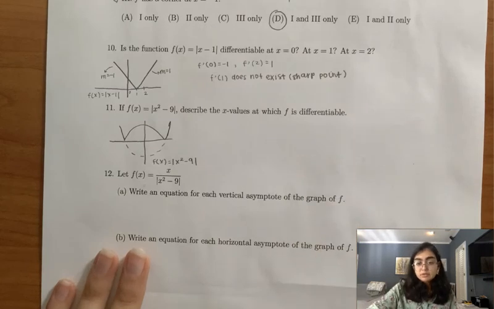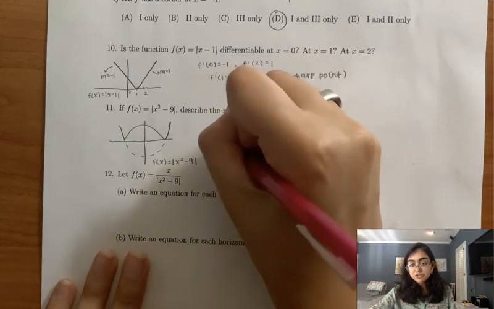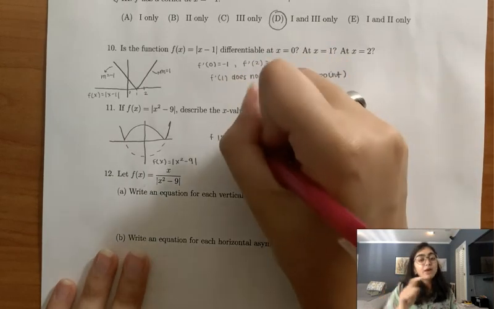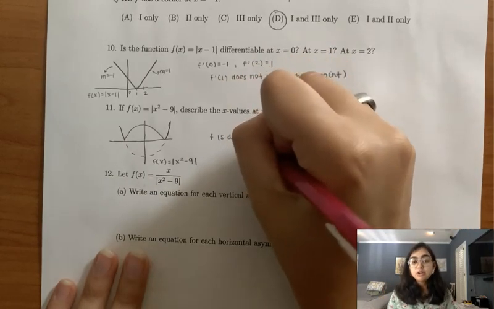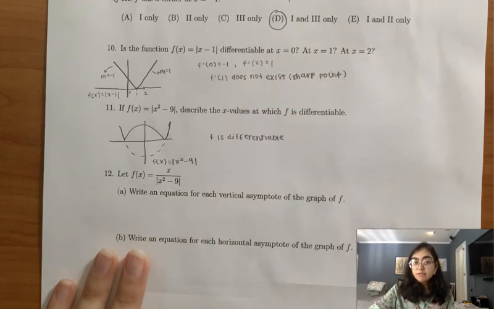All right, so now we have to figure out where f is differentiable in this problem. Actually, f is going to be differentiable for all x except for its sharp points. You can see where the sharp points are in the graph, and I didn't label it, but it's pretty easy to figure out. The sharp points are wherever f of x equals 0, right? So wherever the absolute value of x squared minus 9 equals 0.